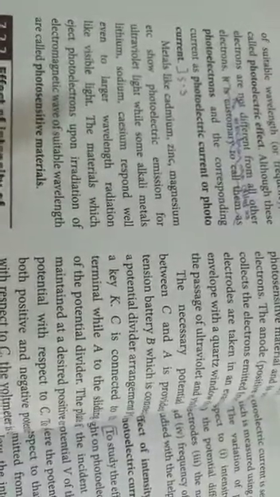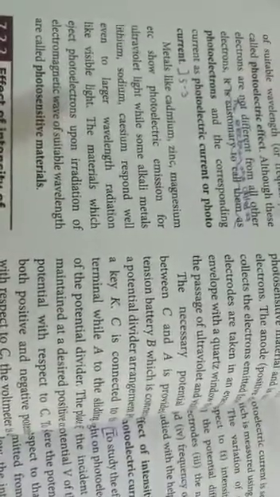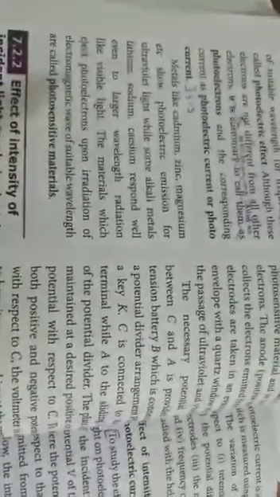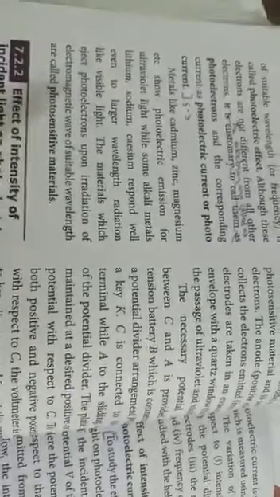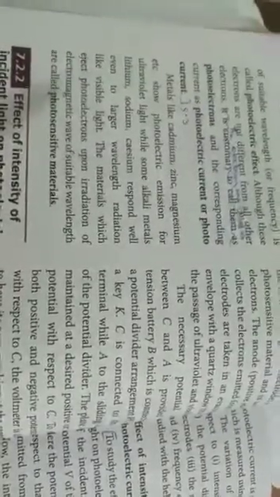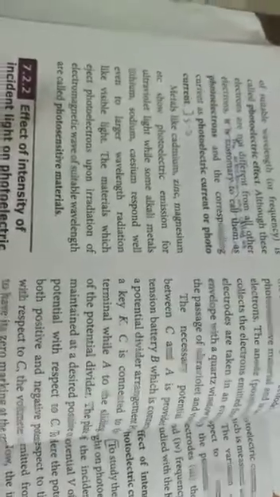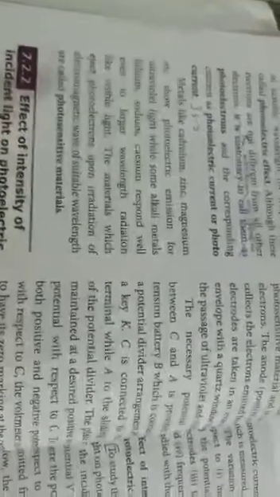It is called a photosensitive material. That means those materials emit the electron by the irradiation of electromagnetic waves of suitable wavelength. It is called the photosensitive material.